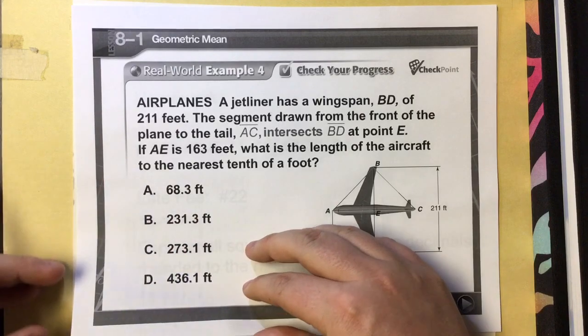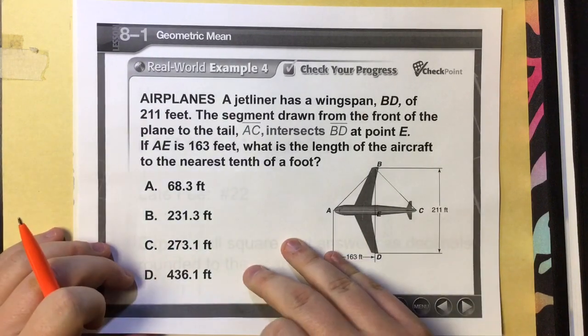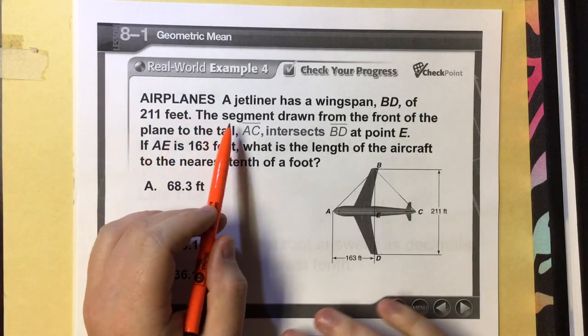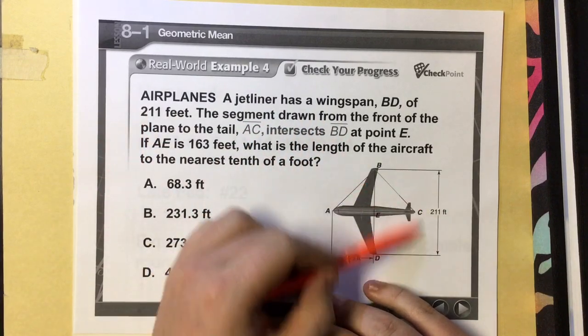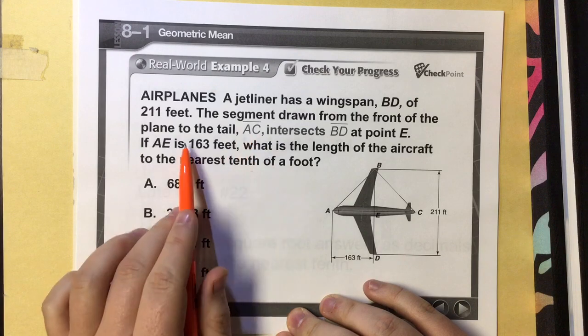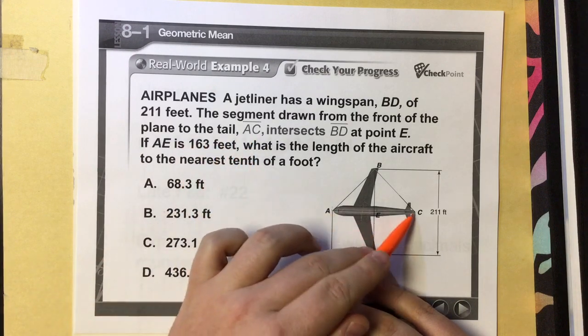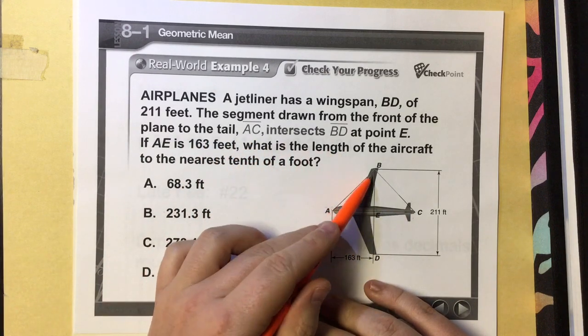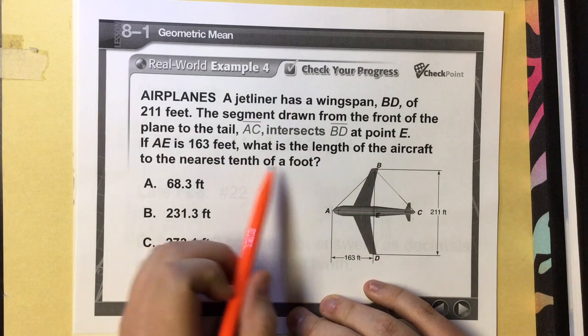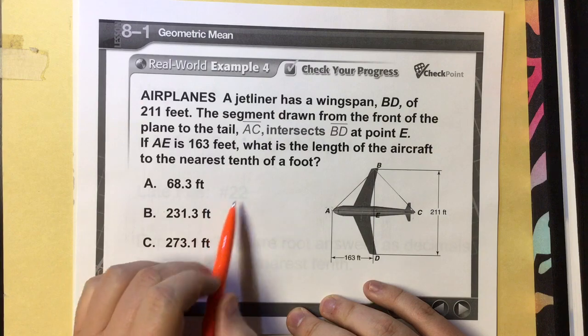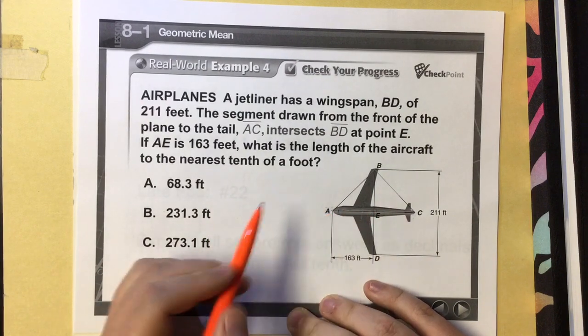All right. Here's our last example. A jetliner has a wingspan BD of 211 feet. The whole thing is 211. Segment drawn from the front of the plane to the tail, AC, this segment here, intersects BD at point E. It's going to be a right angle. What is the length of the aircraft, to the nearest tenth of a foot? They want the whole thing.